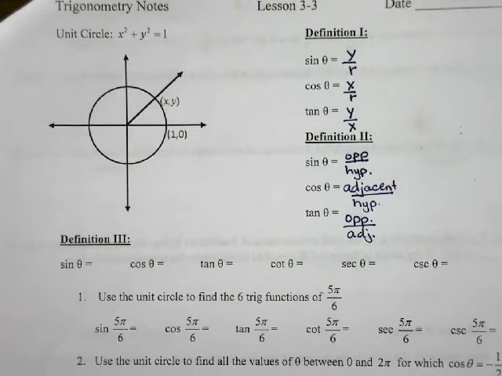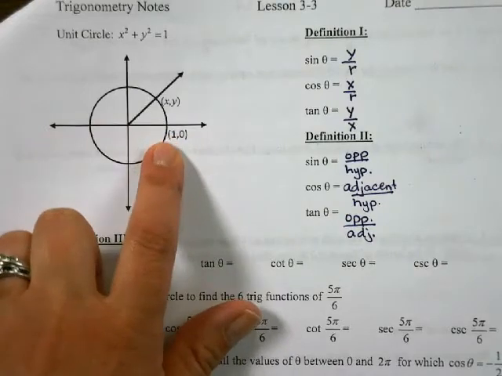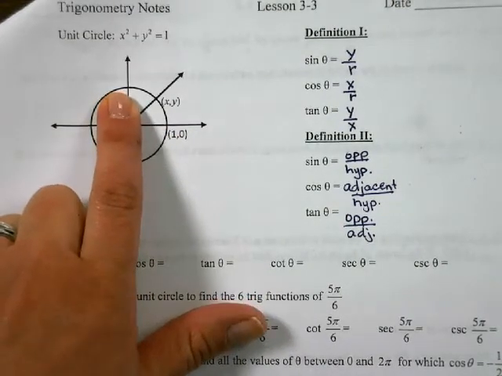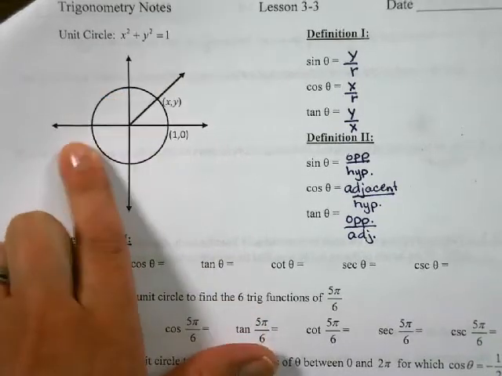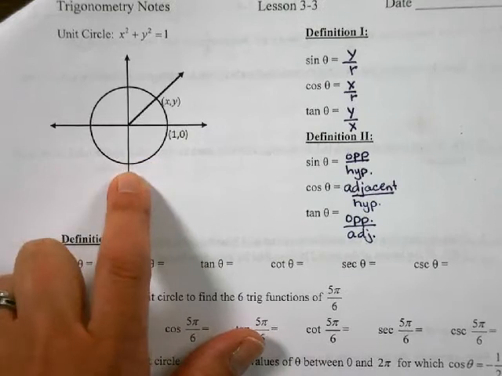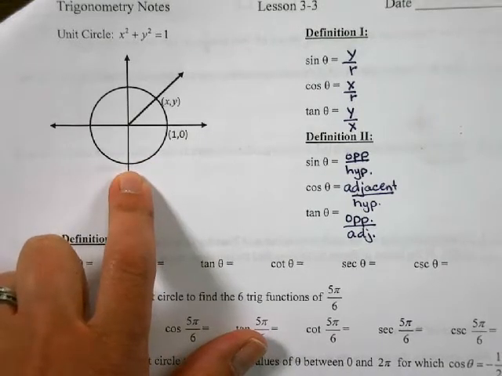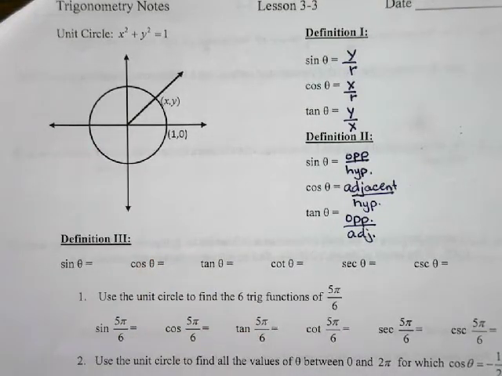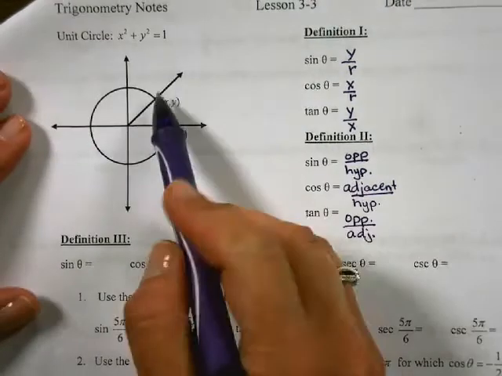There's nice pretty ones, like this guy right here, he's (1, 0). And this guy's nice pretty up here because he's (0, 1). And this guy's nice and pretty over here, he's (-1, 0). And this guy's nice and pretty down here, and he's (0, -1).